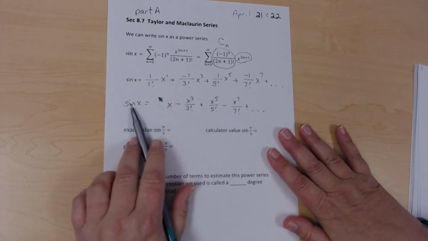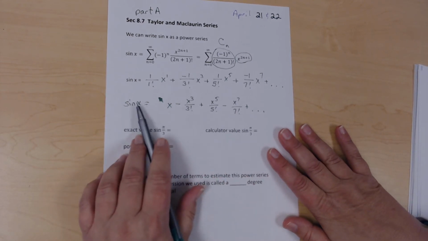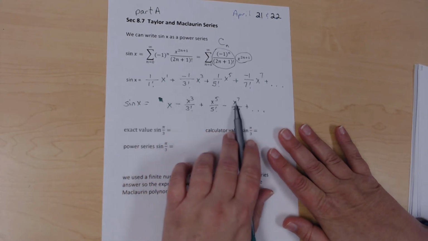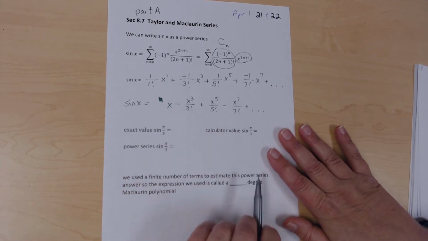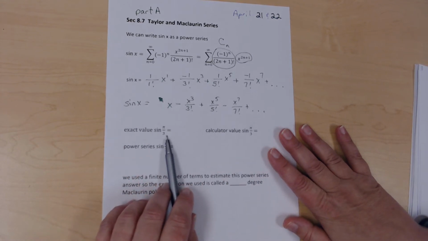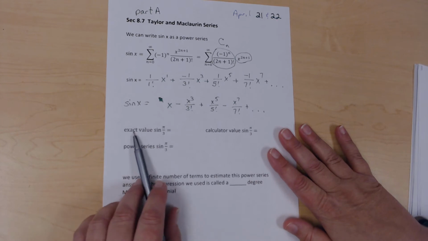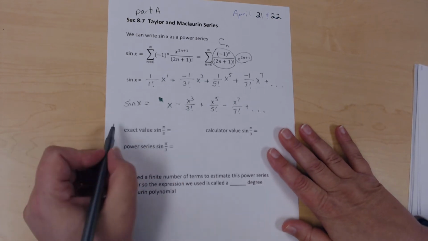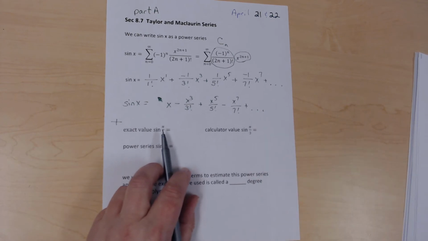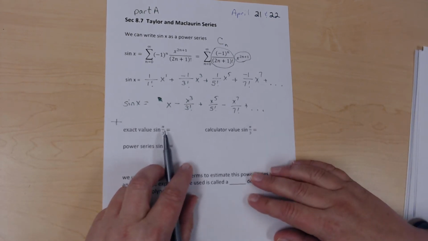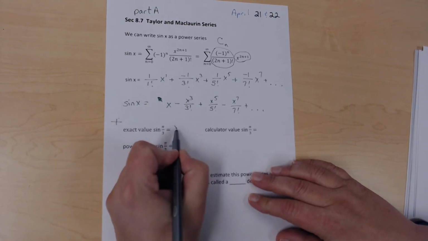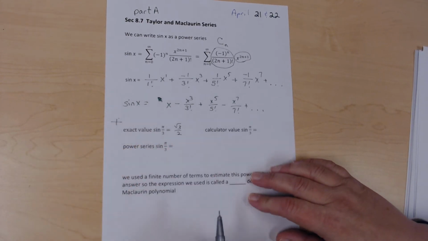Now, what I'm saying is, and we're going to do some examples here, take sine of pi over 3. We can plug pi over 3 into this series and get the same answer as if we evaluated sine of pi over 3. This one, we know the exact value. Think of your unit circle. What is the value of sine of pi over 3? Pi over 3 is up here. Cosine short, sine long: square root of 3 over 2.